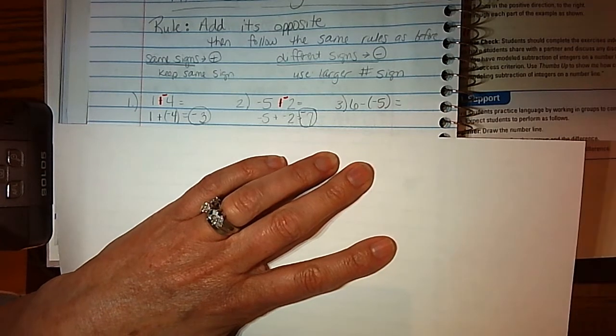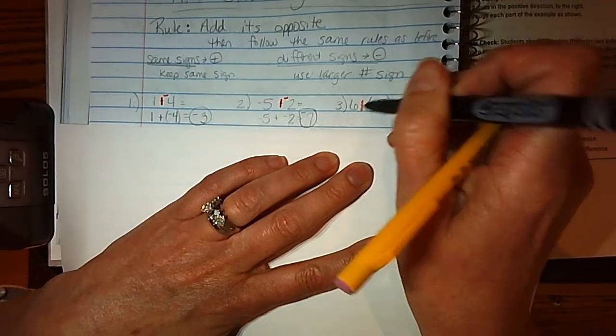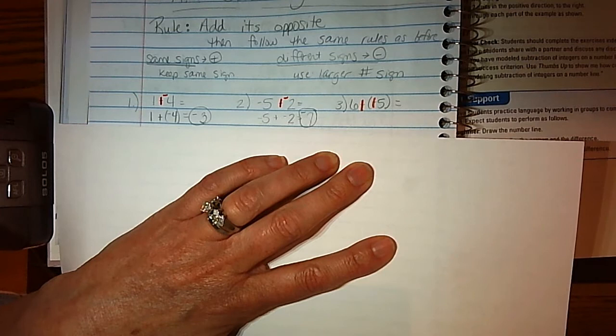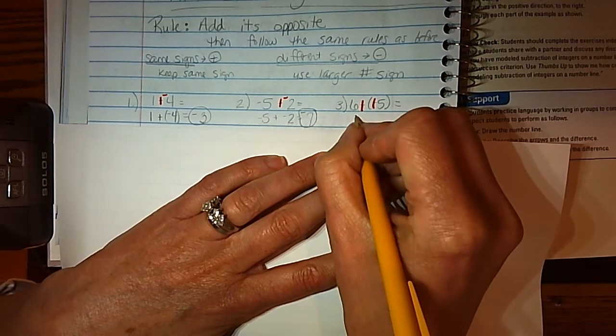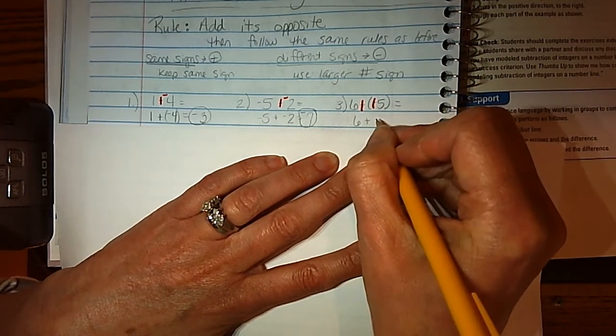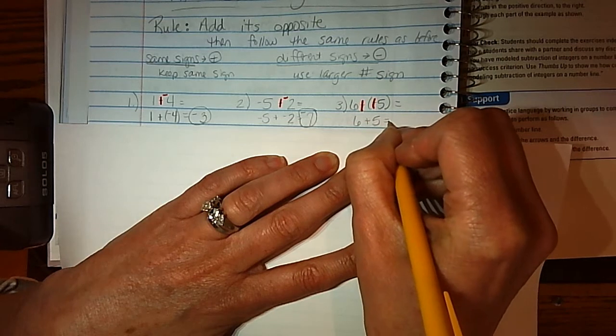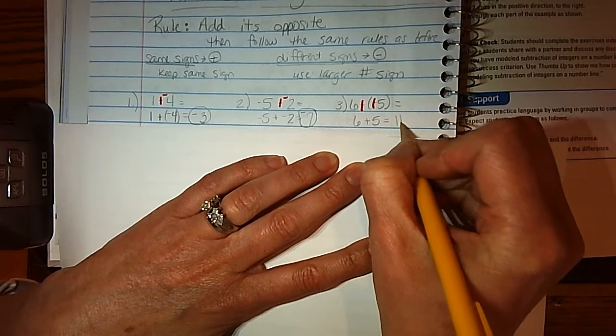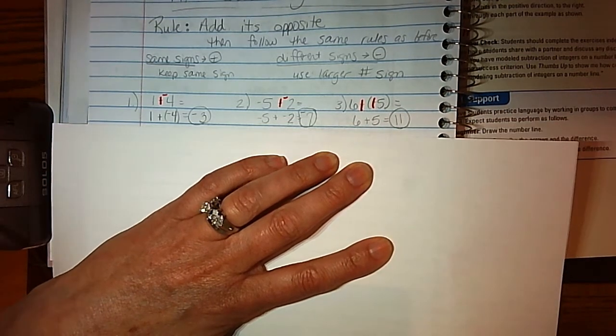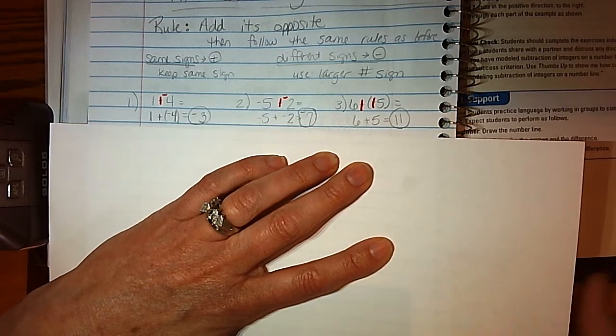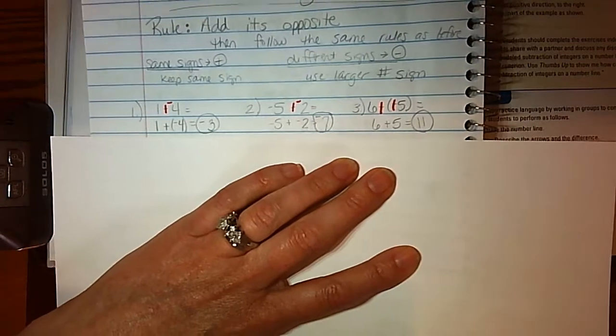And then here, we're going to add the opposite. So it's going to turn into a 6 plus 5, and that's just 11. And that's it for that section.